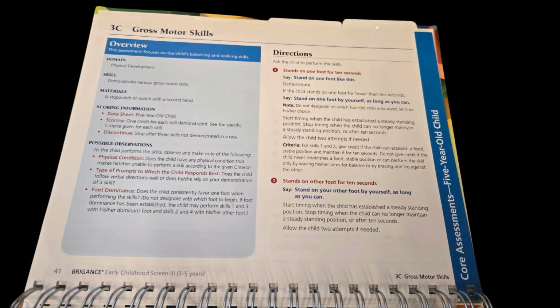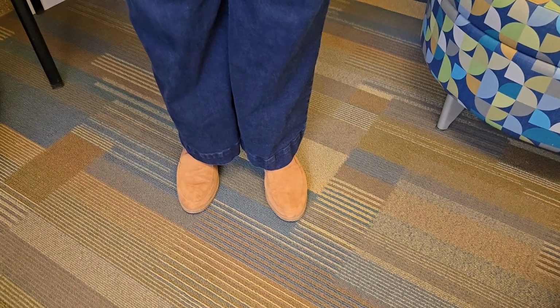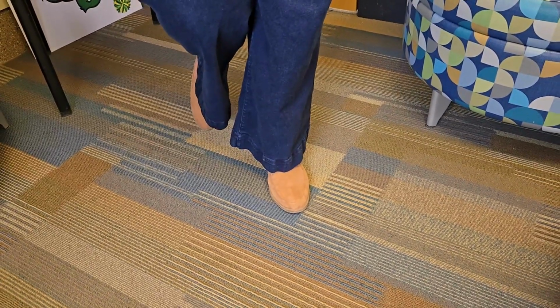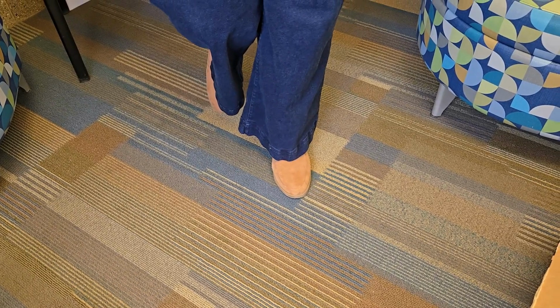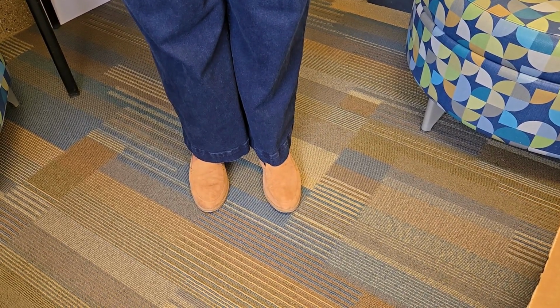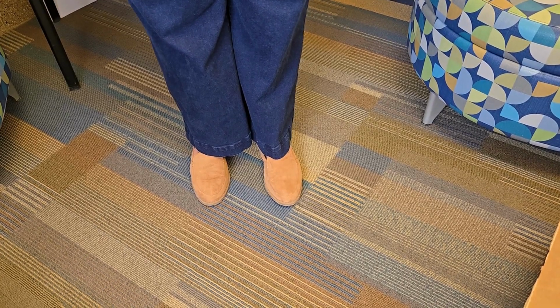For 3C, gross motor skills, there are 5 skills that we'll be assessing. Say, stand on one foot like this, and demonstrate. If the child stands on one foot for fewer than 10 seconds, say, stand on one foot by yourself as long as you can. Start timing when the child has established a steady standing position. Stop timing when the child can no longer maintain a standing position or after 10 seconds. Allow the child 2 attempts if needed.